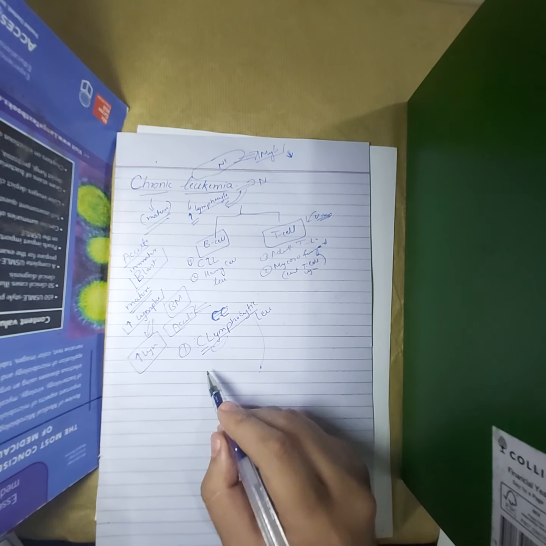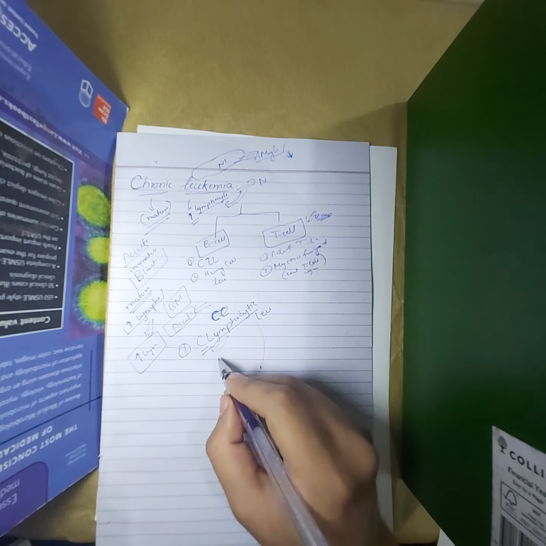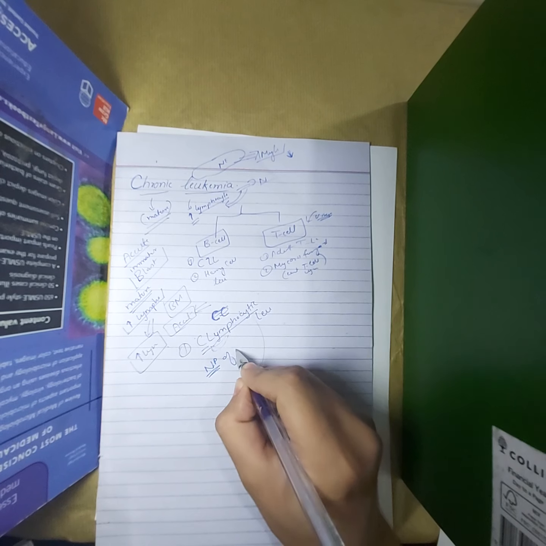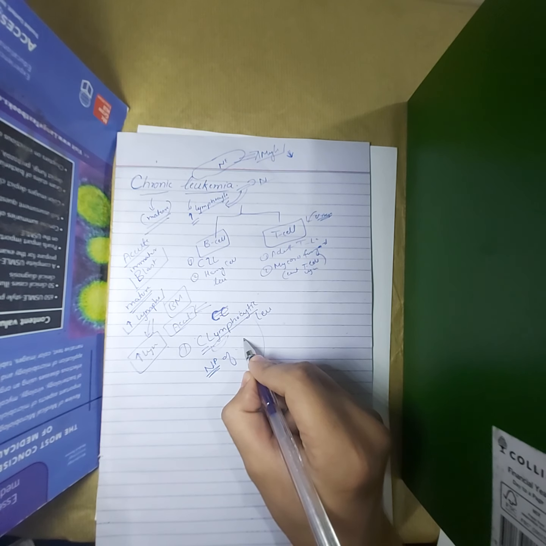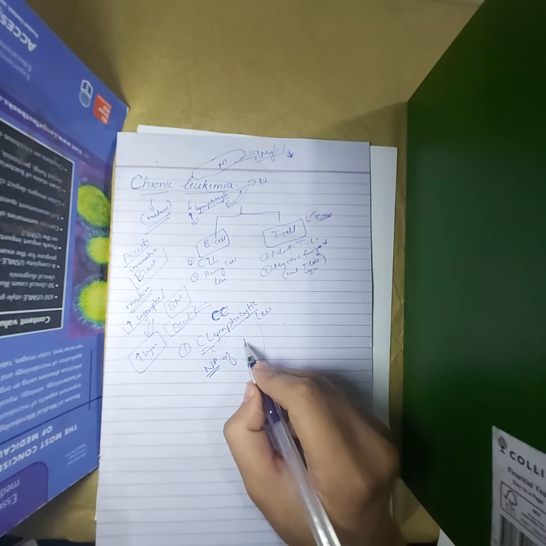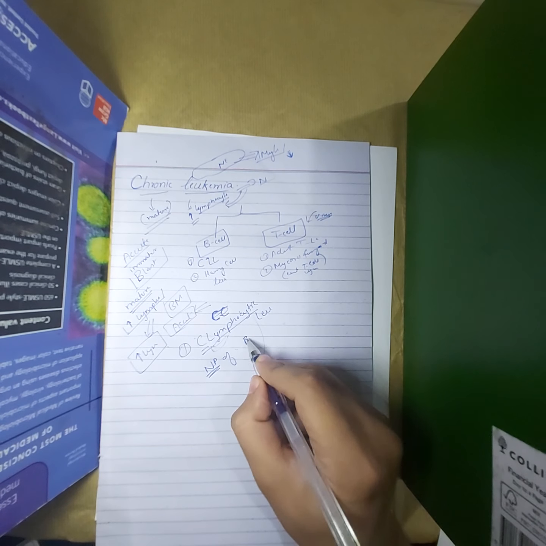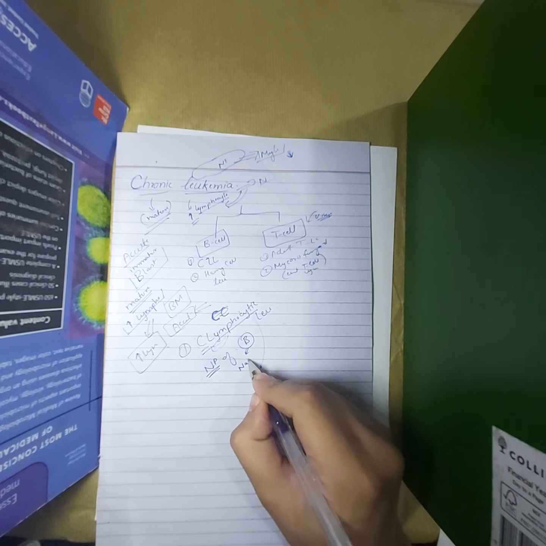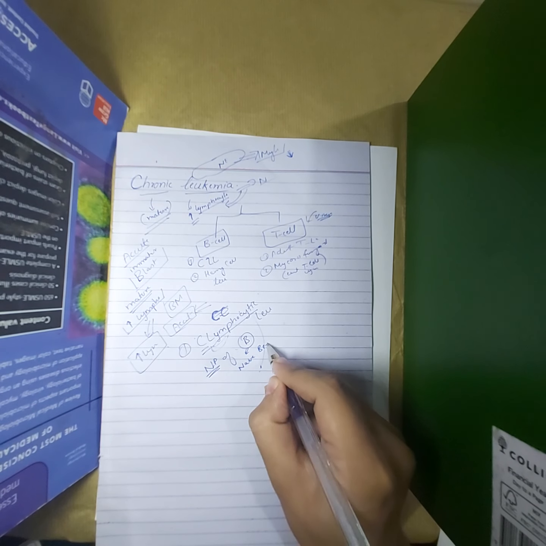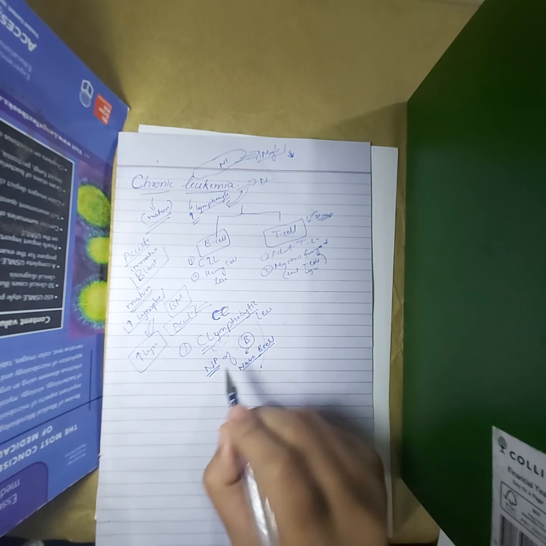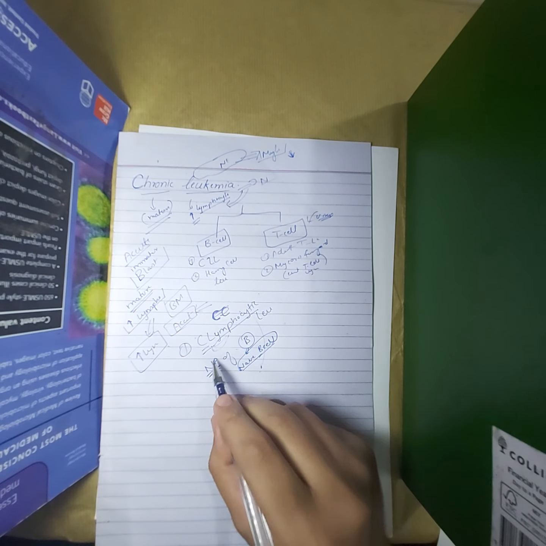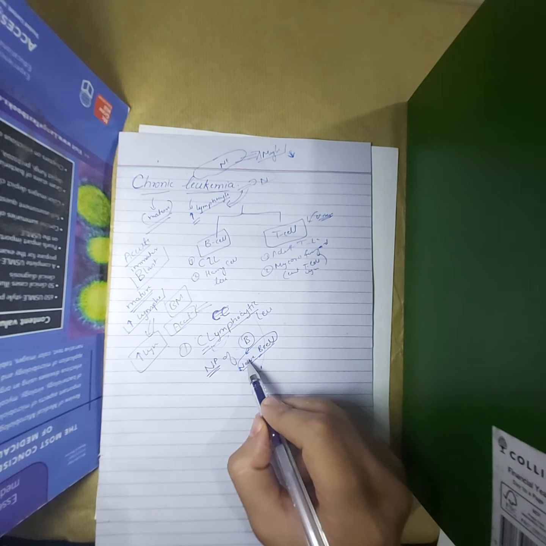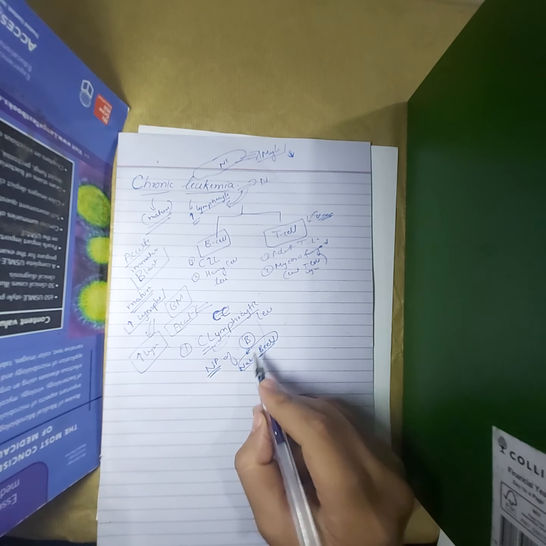So what is chronic lymphocytic leukemia? The definition is the neoplastic proliferation of a class of B cells, but before writing B cell I would like to mention the naive B cell. I will explain this after completing my definition. It is the neoplastic proliferation of naive B cells.